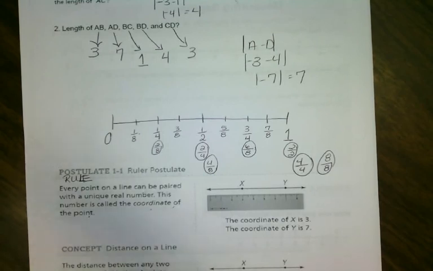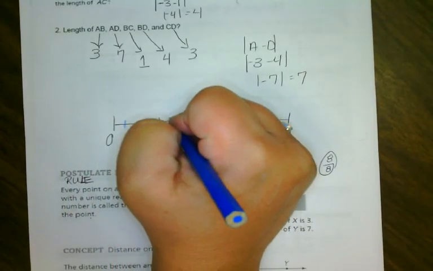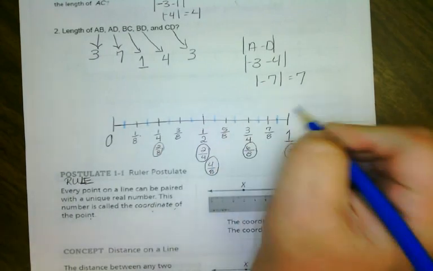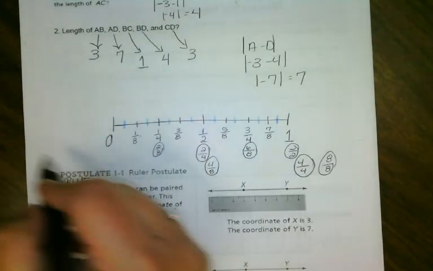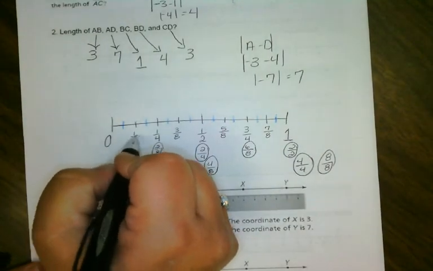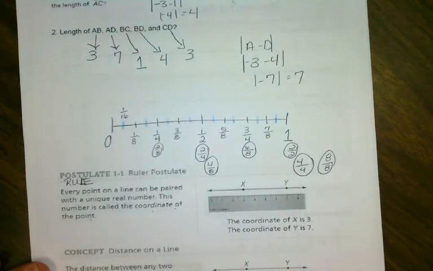The only other division here is to get halfway between each of those marks. And I'm going to write above this because it gets a little crowded if I don't. So if this is an 8th, half of 1/8 is 1/16.